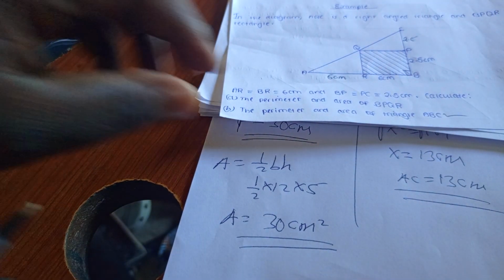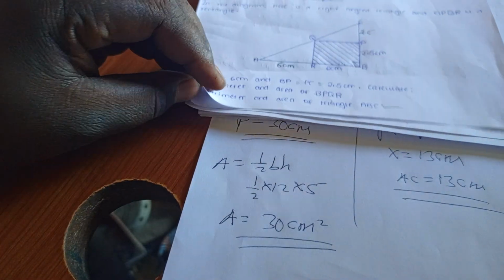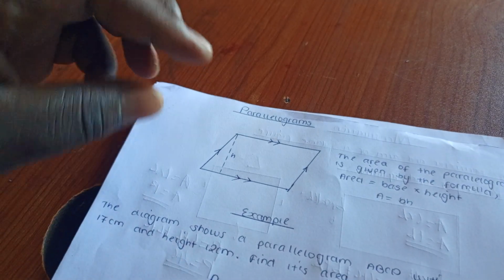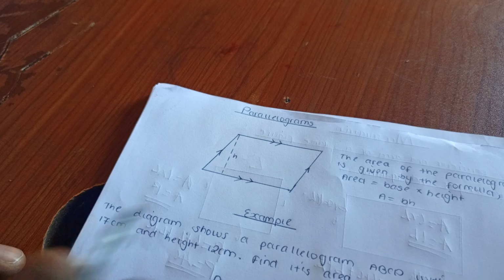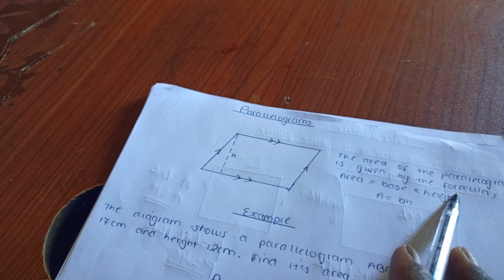These are the answers for this first part of the question. Yeah, so the next part is the parallelogram. So this is the shape. As you can see, the area of the parallelogram is given by the formula.